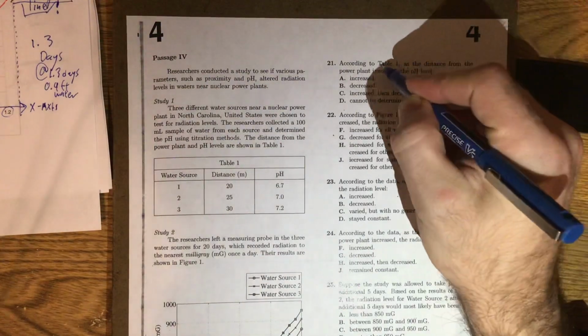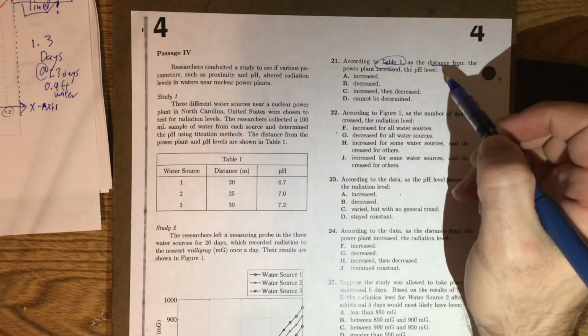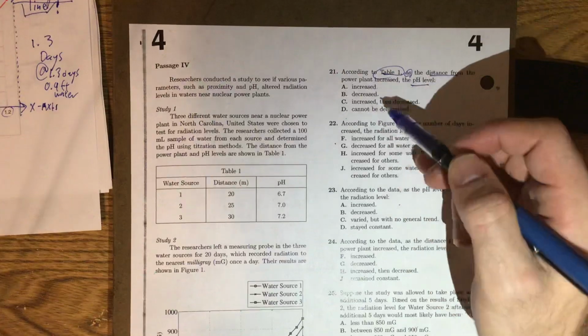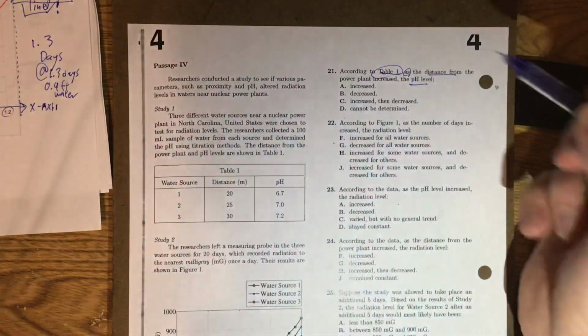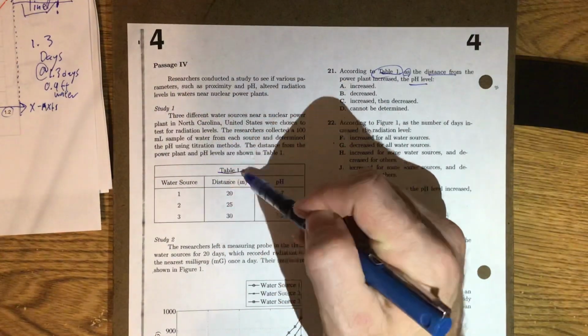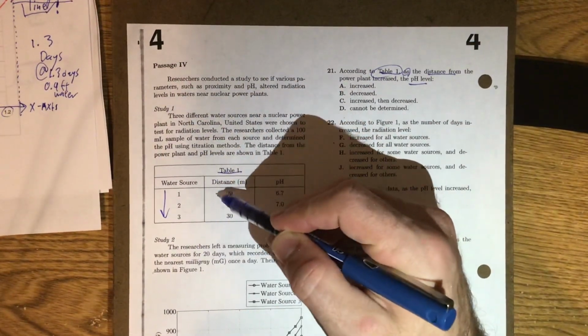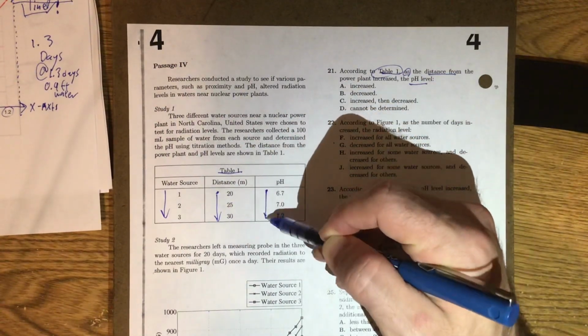According to table 1, as the distance from the power plant increased, the pH level: increased, decreased, increased and then decreased, or cannot be determined? Okay, so table 1 is right here. Our water source is going in this direction, we've got our distance going in this direction, and our pH is going in this direction.